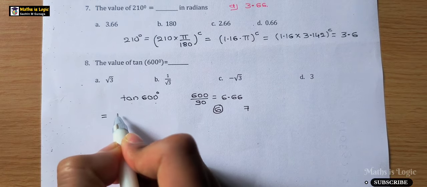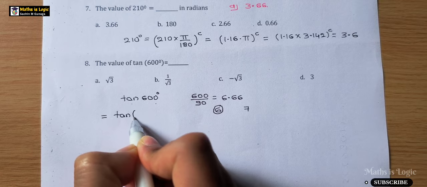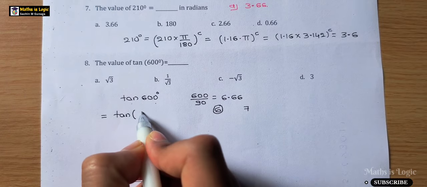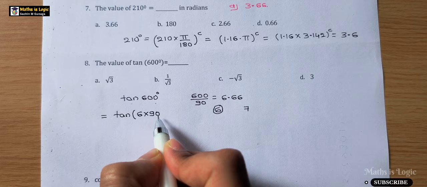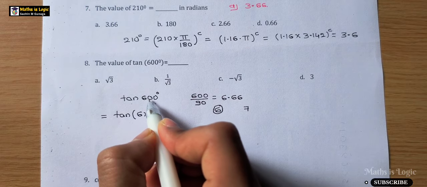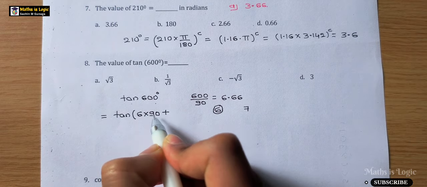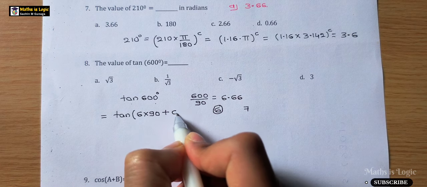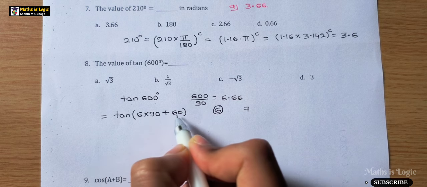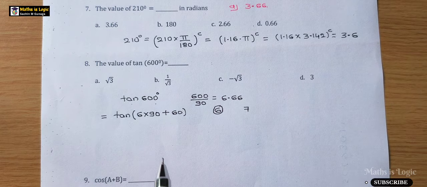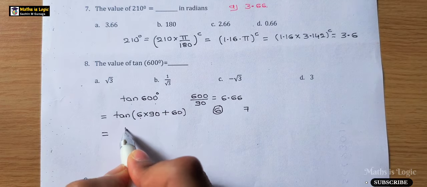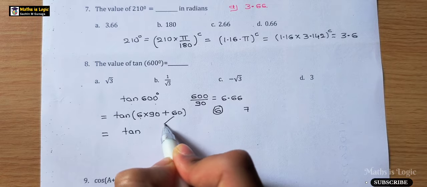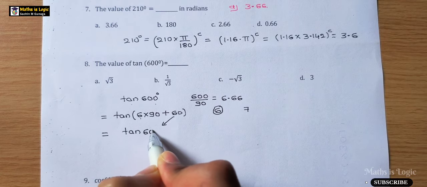Therefore, tan 600 can be written as tan of 6 into 90, that is 540, add 60. So 540 plus 60 becomes 600, which is equal to, because of the even number, tan remains tan. How much degree? 60 degree. Keep it as it is.